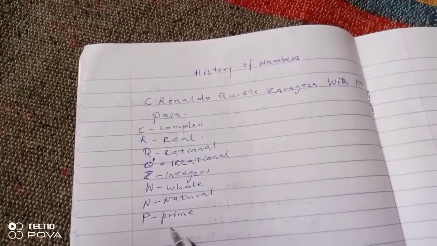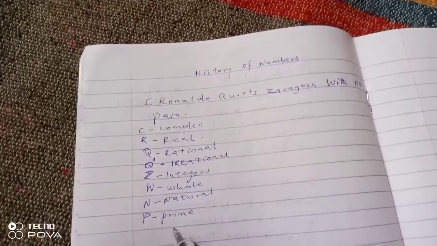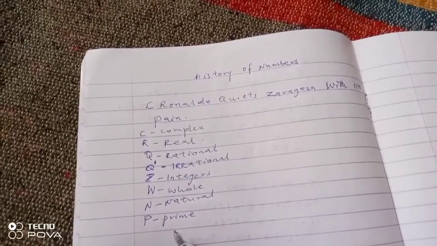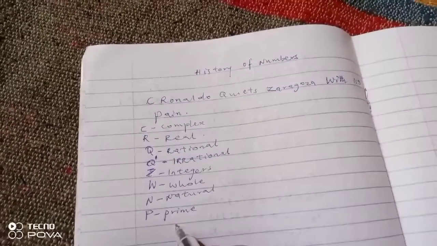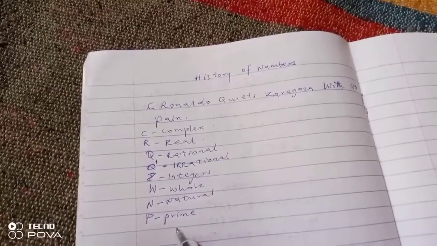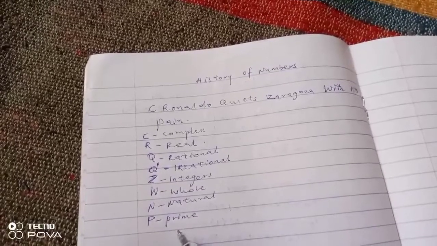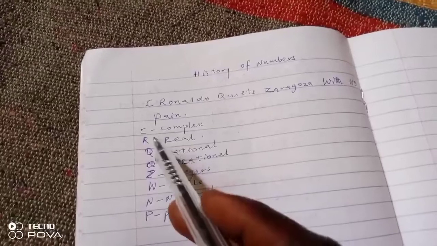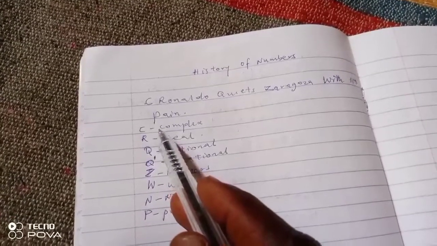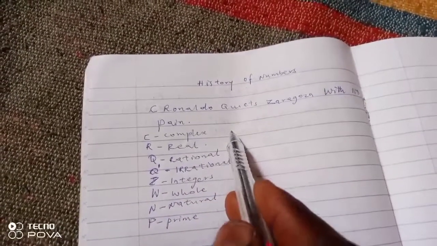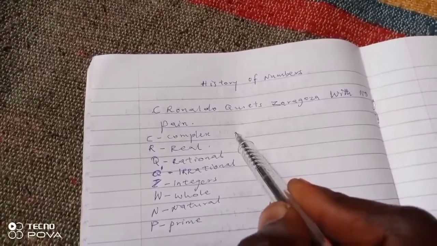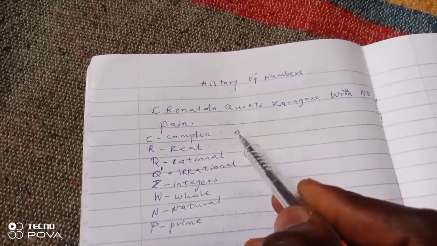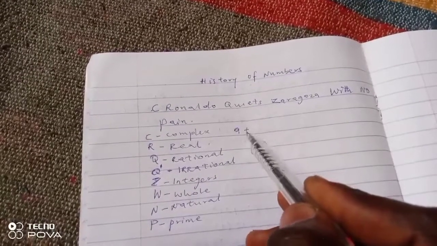Okay, this is actually the acronym, but in this next video, or rather, let me just finish everything here. Let me give you a brief explanation of each and every one of them because this is a history I'm trying to deal with here. So coming to the first one, which is complex number. Complex number is actually a number system that has two parts, a real part denoted with A and an imaginary part denoted with B.